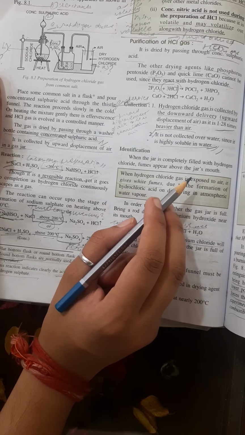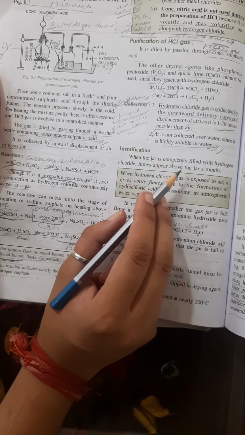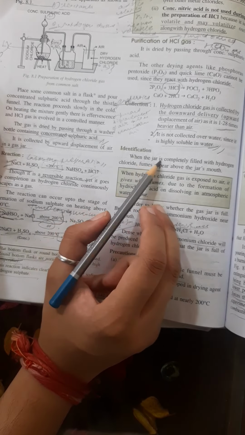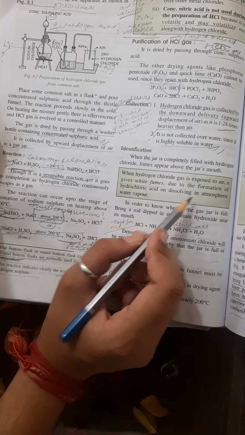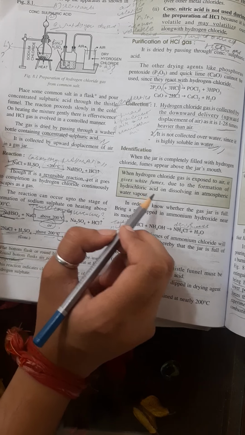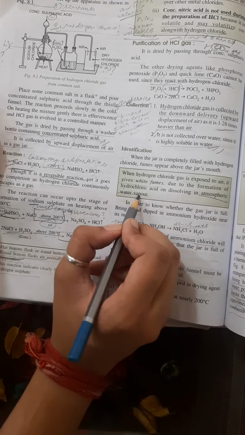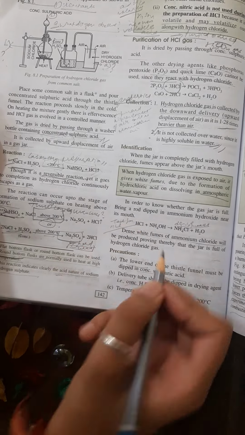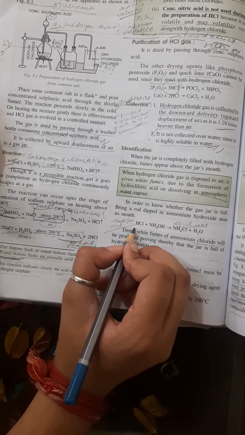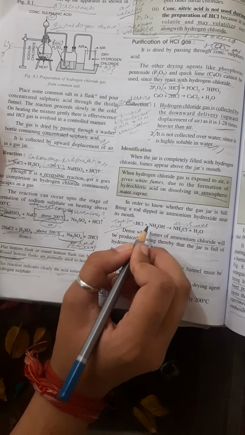When the jar is completely filled with hydrogen chloride, fumes appear above the jar's mouth, white fumes. Due to the formation of hydrochloric acid in the atmosphere, it combines with water vapor and forms white fumes. Generally you will see the reaction here like HCl, which is a test for HCl. See, it's a test for HCl.